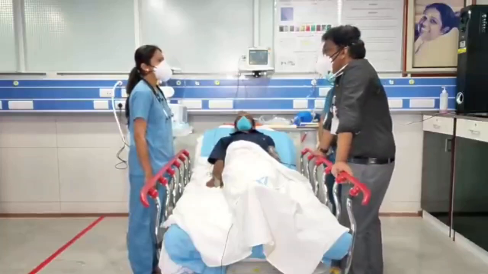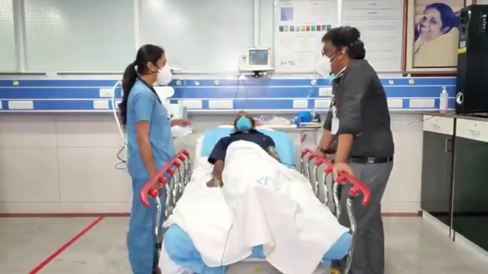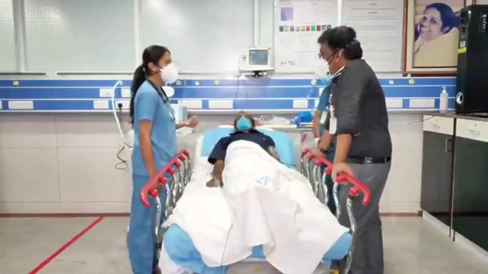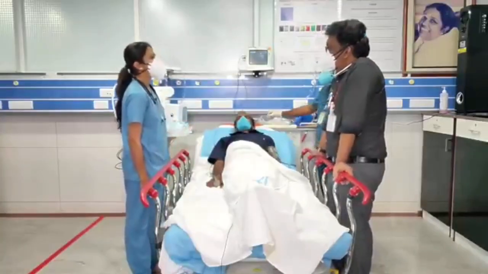Breath rate is around 35. Okay. Difficulty in breathing is there. Is there any pooling of secretions or gurgling sounds, sir? It's there. Mild pooling of secretion is there. Froth is coming from the oral cavity.